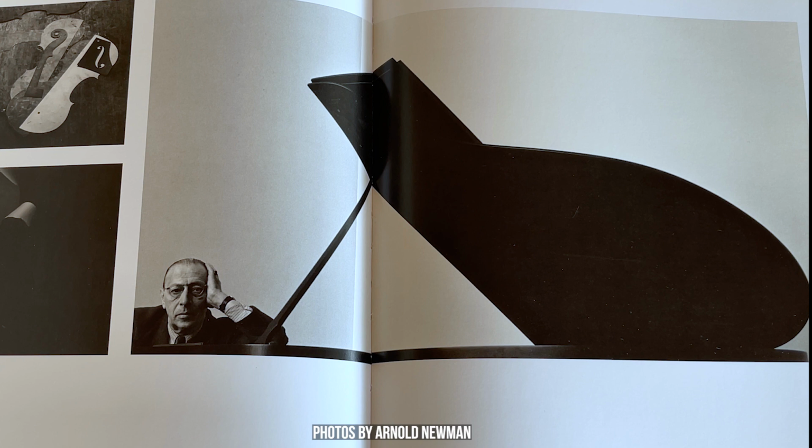Look at all the negative space, the black space of the piano, the white and gray behind Stravinsky. It's almost all negative space. So what does that do to him, to the subject? It really makes him pop out.